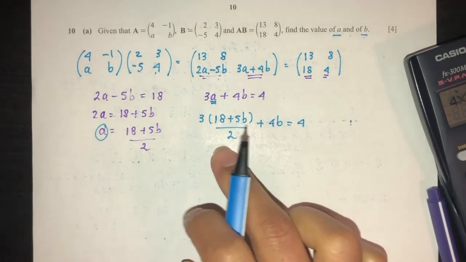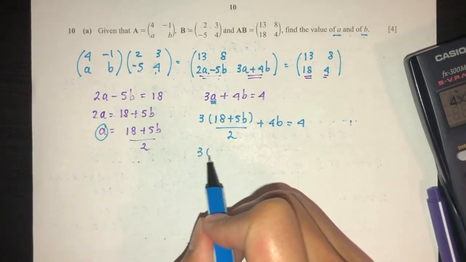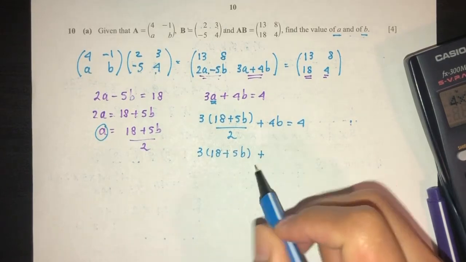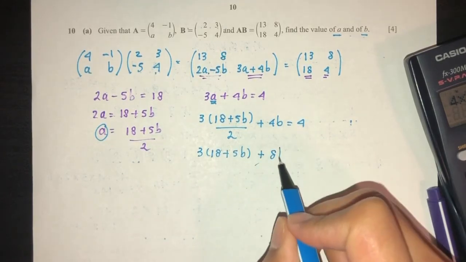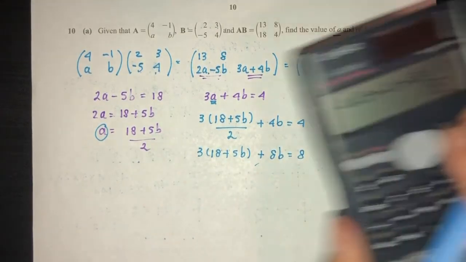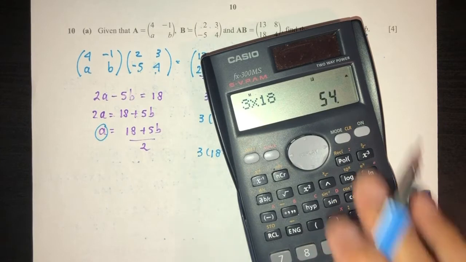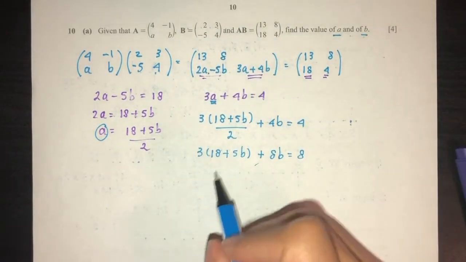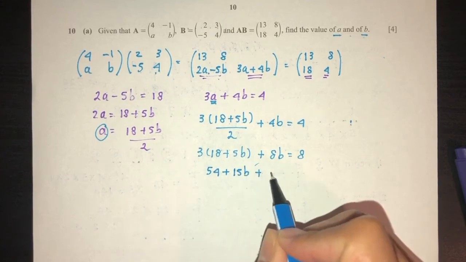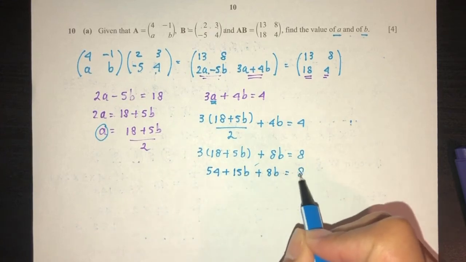Now multiply by 2 everywhere, you will have 3 times 18 plus 5B, plus 8B equals 8. Expand, what is 3 times 18? That will be 54. So 54 plus 15B plus 8B equal to 8.